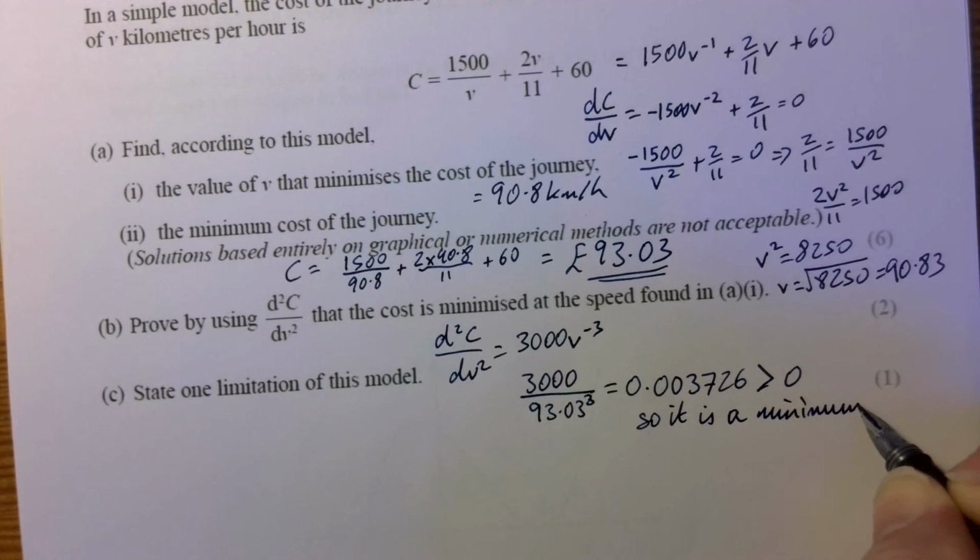So a positive result proves it's a minimum, a negative result that it's a maximum.